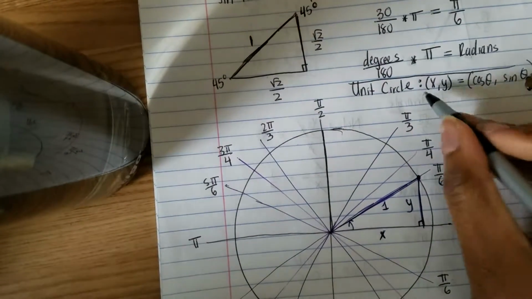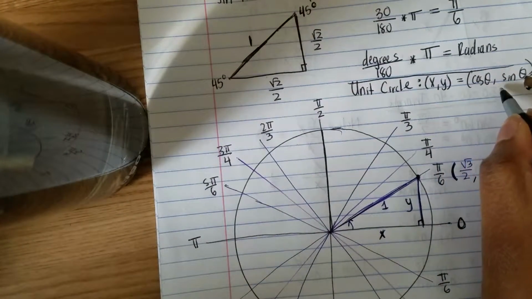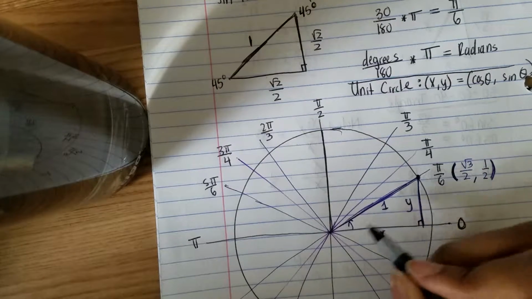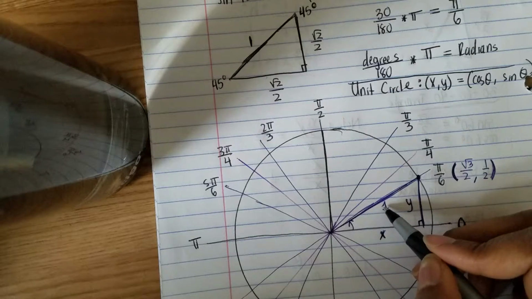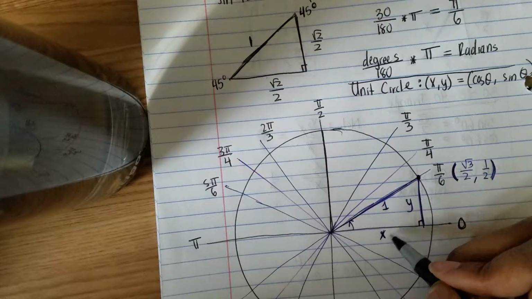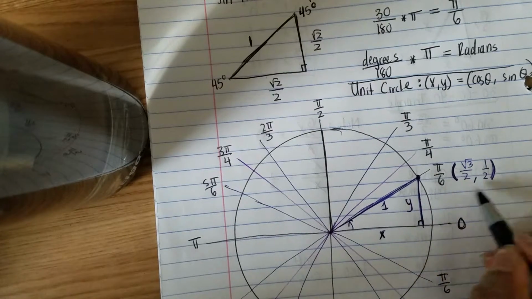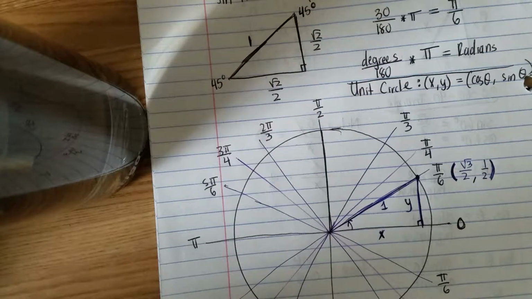So we have x, our coordinate is always cosine theta, comma, sine theta because of the fact that the radius is always 1. So we have x over 1, which is cosine theta, and we have y over 1, which is sine theta. And that's how we get the coordinates. So I'm going to fill in the rest of the circle.